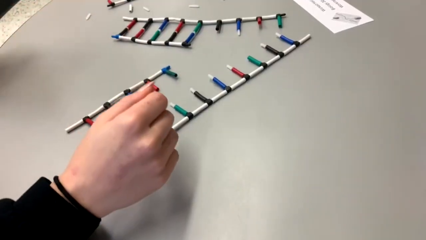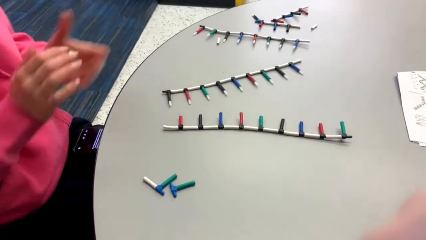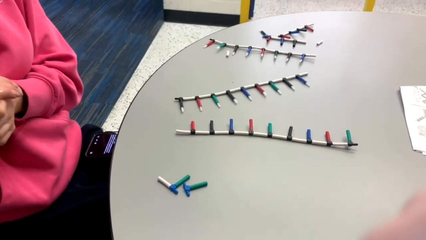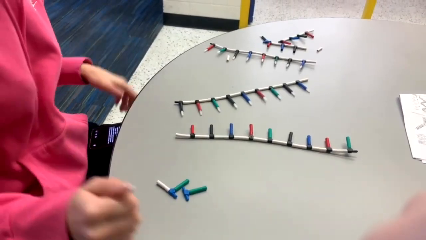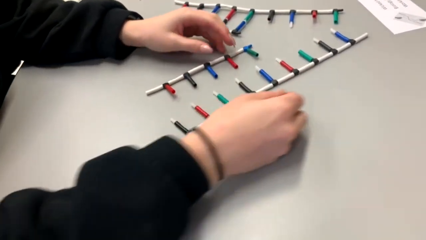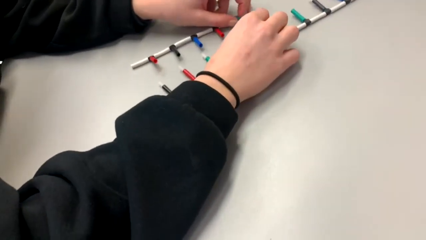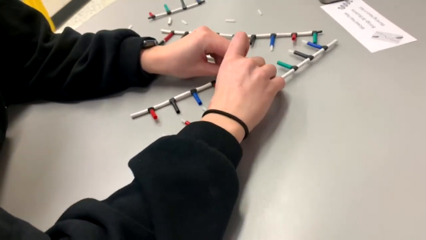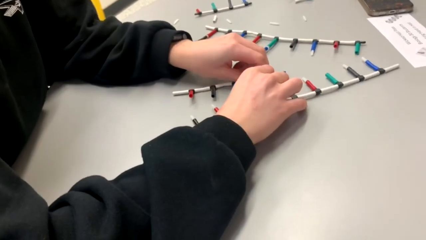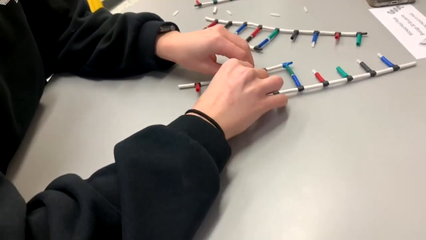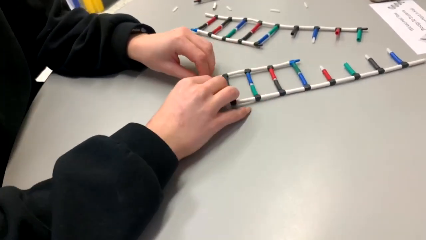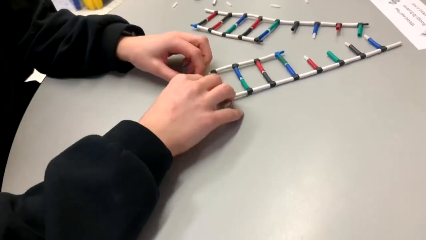Show and tell us how the lagging strand replicates. So the lagging strand replicates in short segments called Okazaki fragments, moving away from the replication fork. Alright, so then for the lagging strand, it begins in the middle and it builds its way down. Because it's going from 5 prime to 3 prime. Just like that.